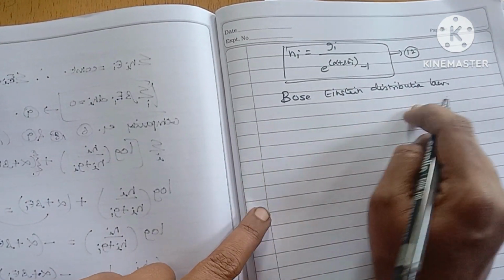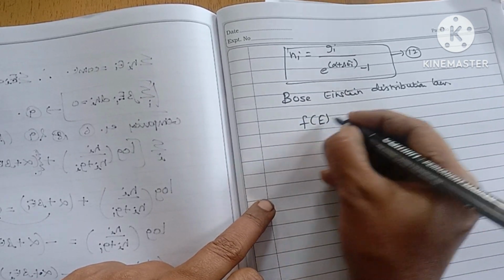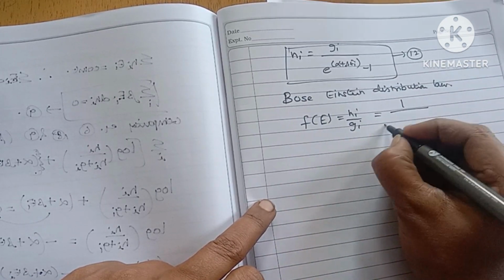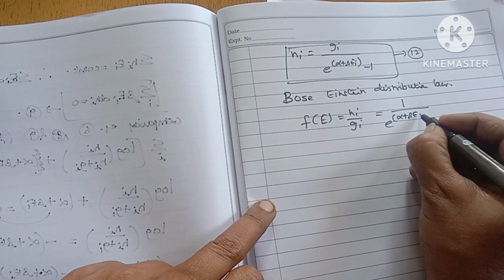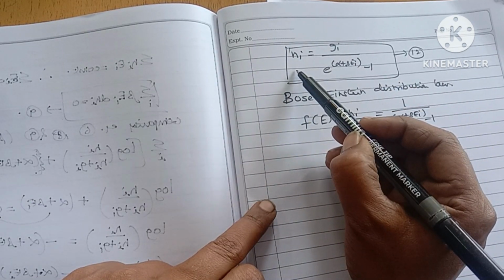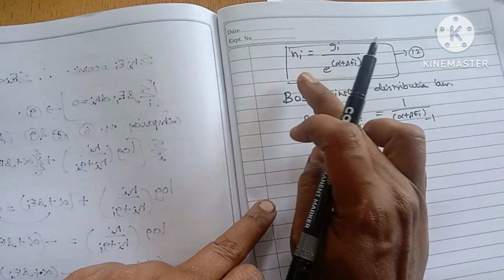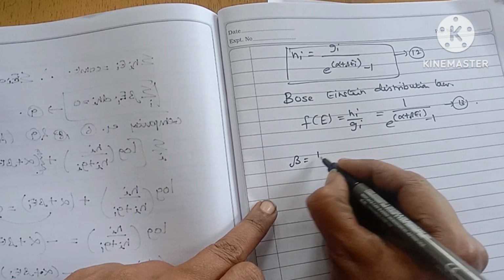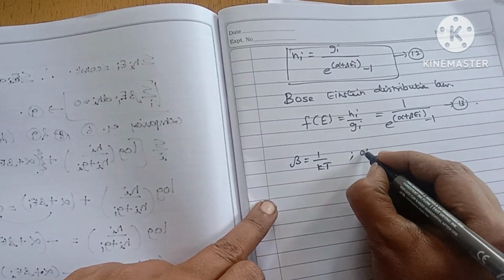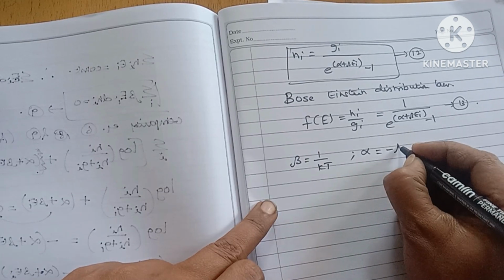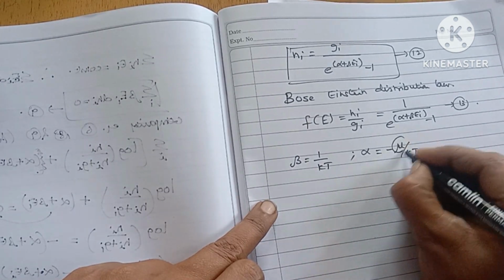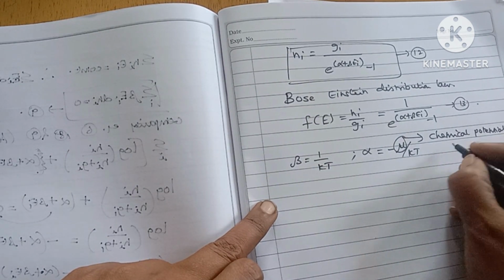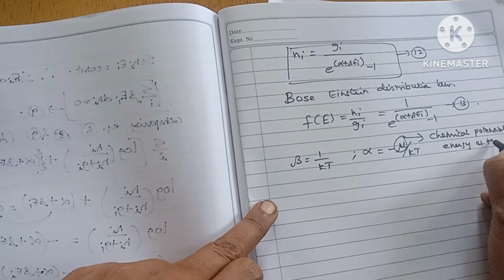So this is Bose Einstein distribution law. That is f of e is equal to ni by gi. So it means equation 12 can be written as 1 by exponential of alpha plus beta ei minus 1. So gi can be brought to the denominator in the left hand side. So this is equation number 13. Here we know that instead of beta we can substitute 1 by kT. Likewise, instead of Lagrangian multiplier factor, we can write it as mu by kT. Here mu is said to be the chemical potential energy of the system.